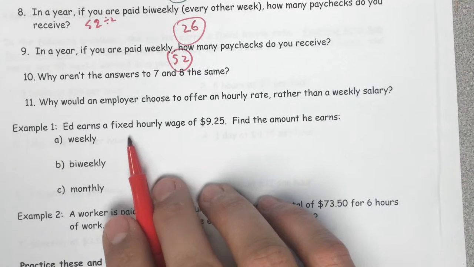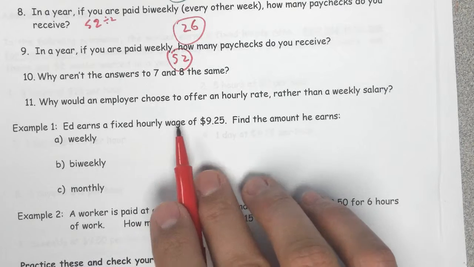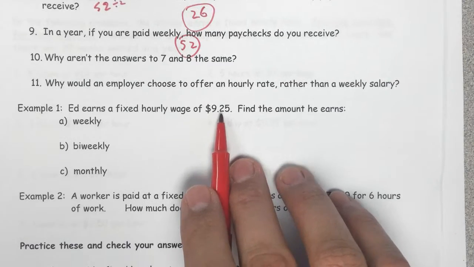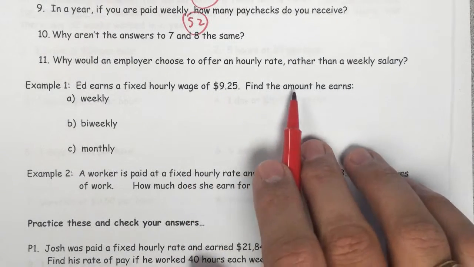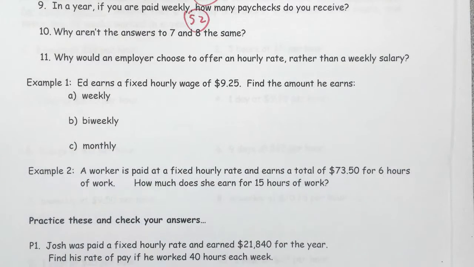Okay, now let's figure some things out here. Ed earns a fixed hourly wage of $9.25. Find the amount he earns weekly, bi-weekly, and monthly.